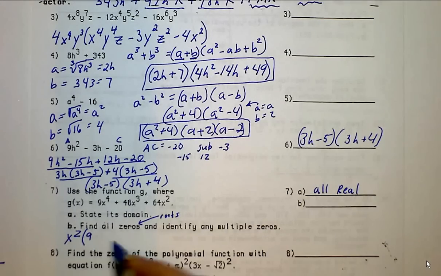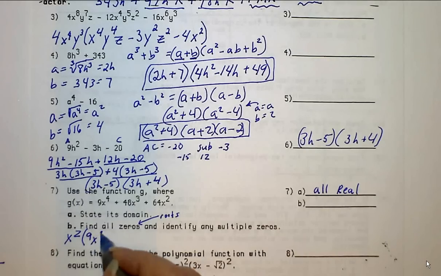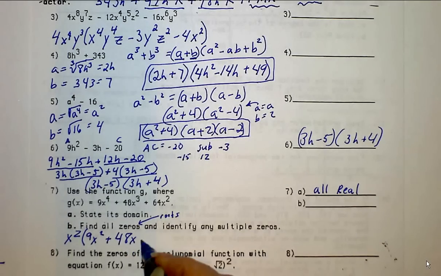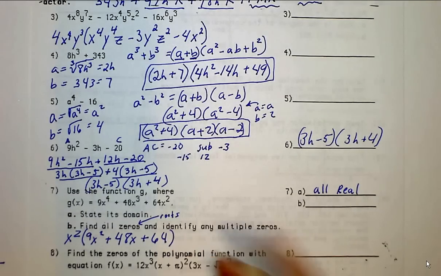I have 9x squared plus, what do we have there? Yep, 48x, and then we're going to go plus 64. I'm going to move this up.